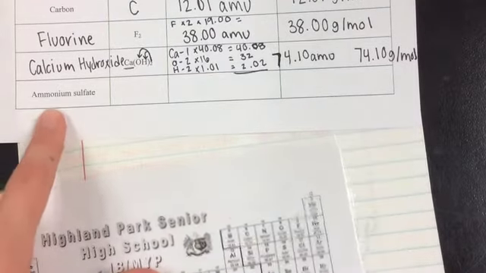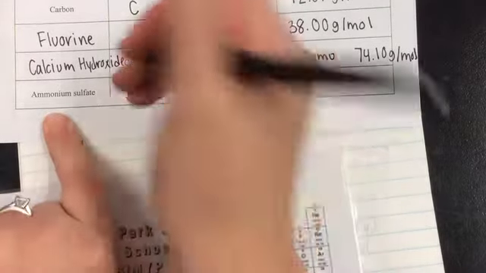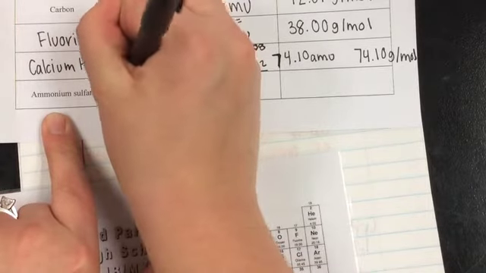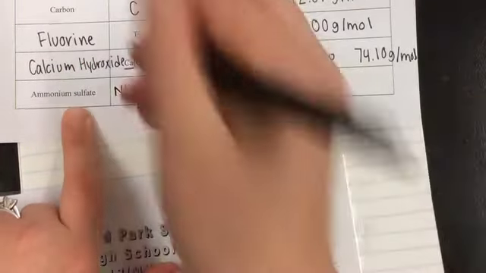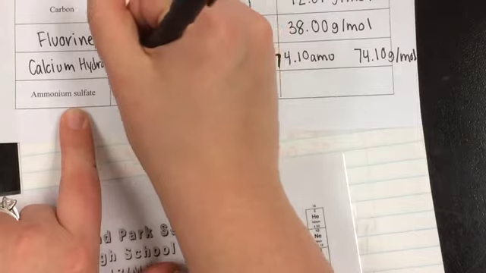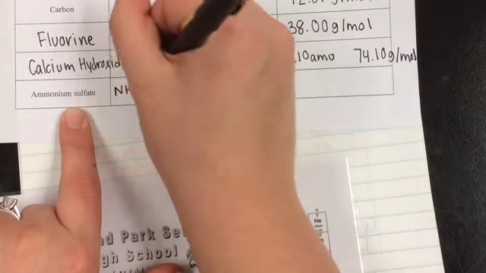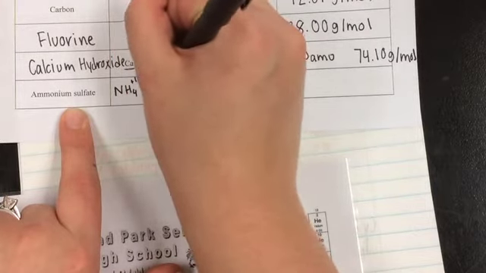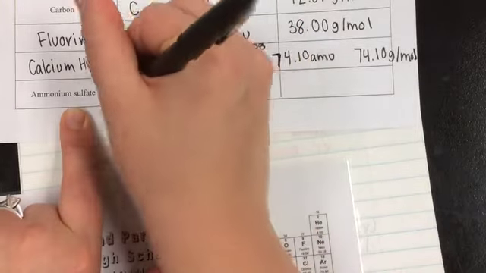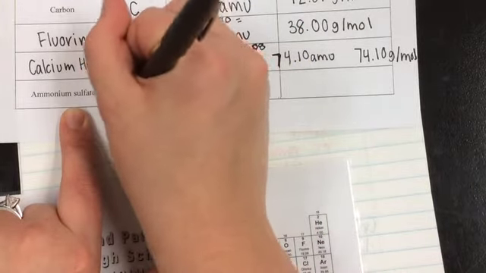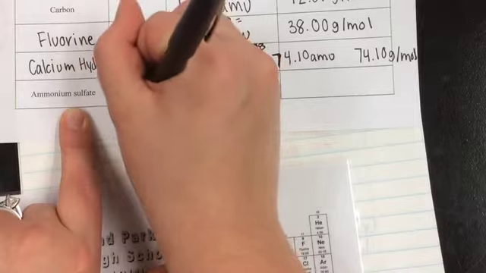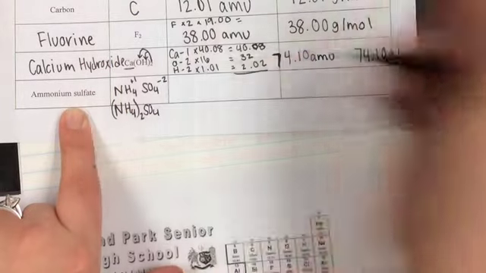The last one here is ammonium sulfate. Both parts of this, the cation and the anion, are polyatomic, so you're going to look on the purple polyatomic sheet. Ammonium is NH4, and it has a +1 charge. Sulfate is SO4, and it has a -2 charge. So when I crisscross my charges, I get NH4 in parentheses with a 2, SO4.